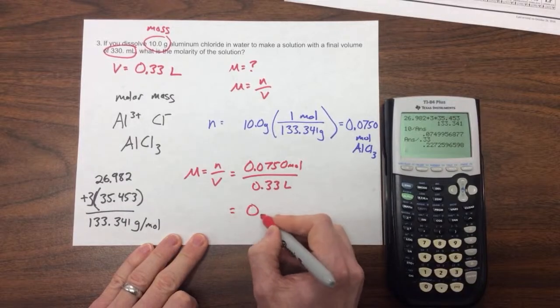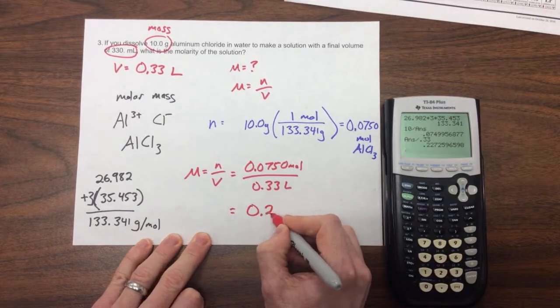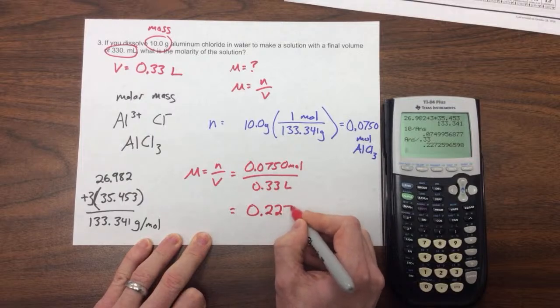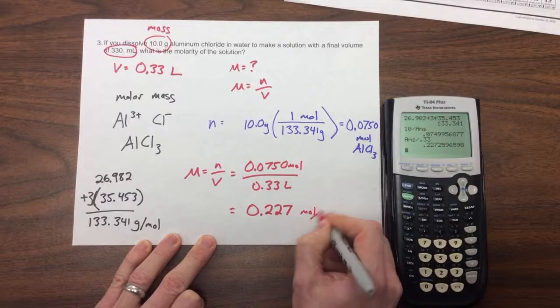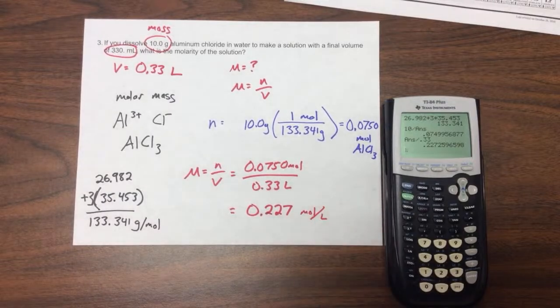It's going to be 0.227. And what are the units? Moles per liter. Okay? So that's going to be your final answer for number 3.